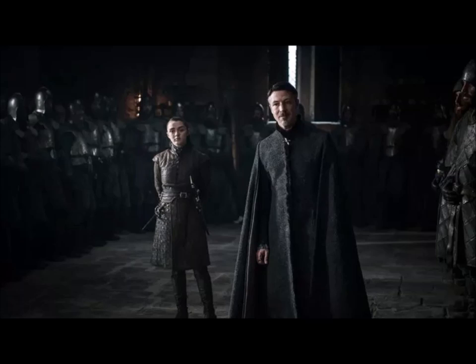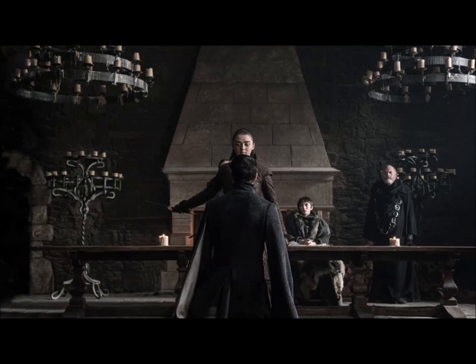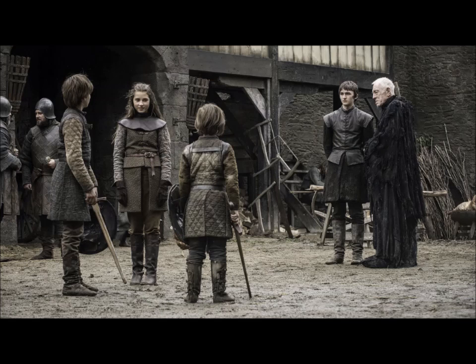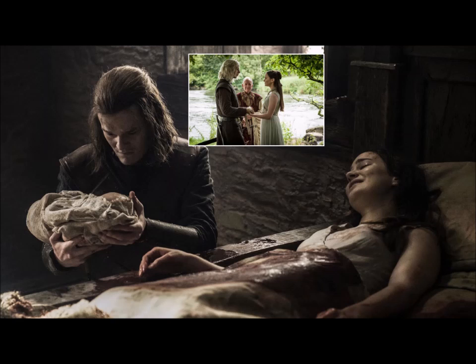His duplicity is exposed when Bran reveals it was Littlefinger who killed Jon Arryn, the murder that instigated the entire Game of Thrones. Sansa sentences him to death. Arya carries out the execution. Bran also learns of the importance of his aunt Lyanna Stark and Jon Snow's true heritage.